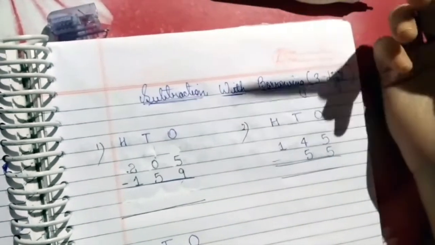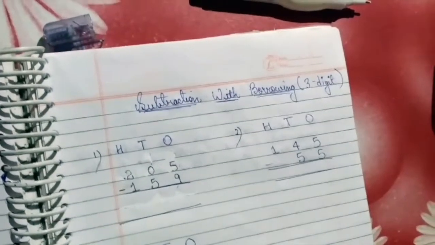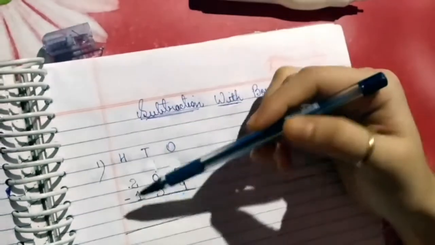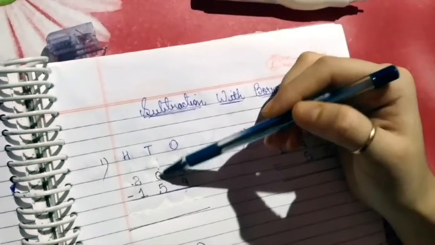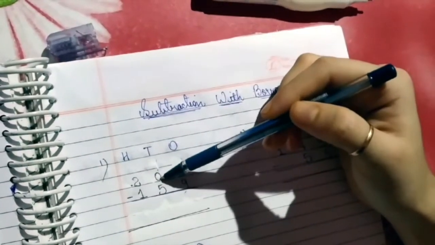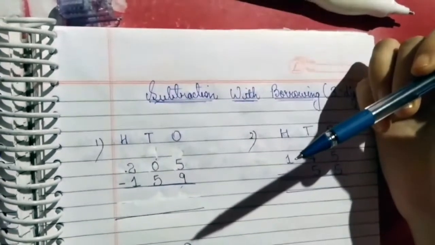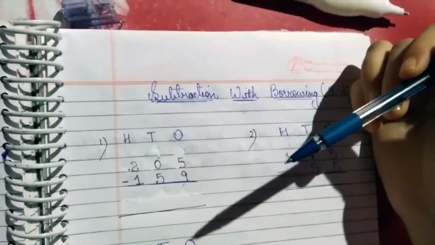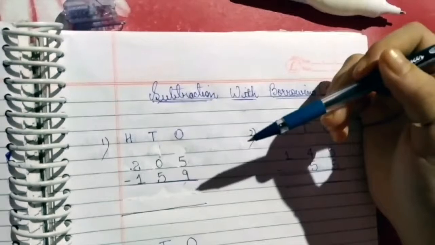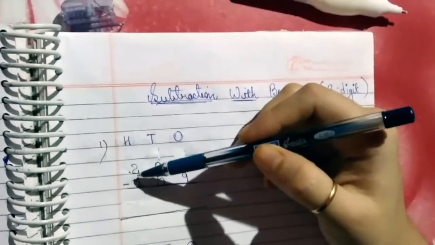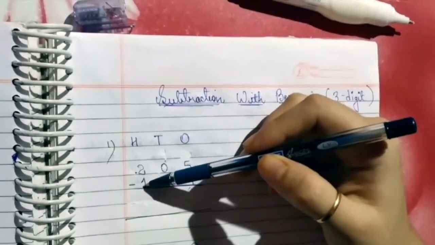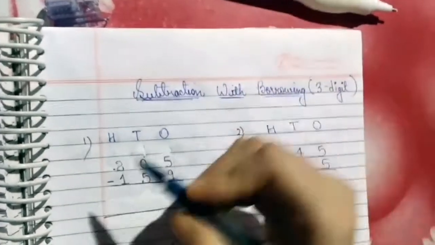We will have to take 1 tens from the tens column. As we will take 1 tens from the tens column, here we can see that it is 0. Can we take 1 tens from 0? No. So what will we do? We will borrow 100 from the hundreds column.